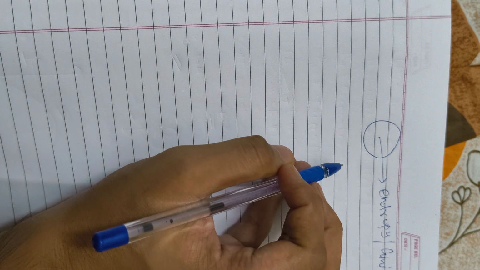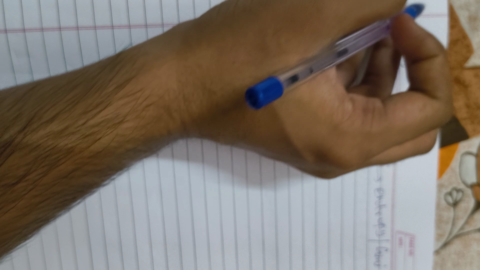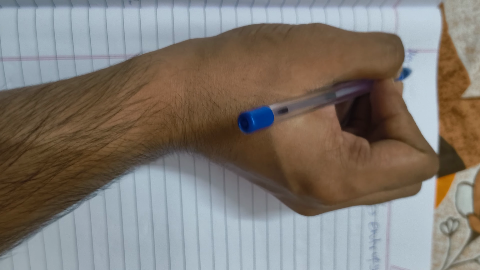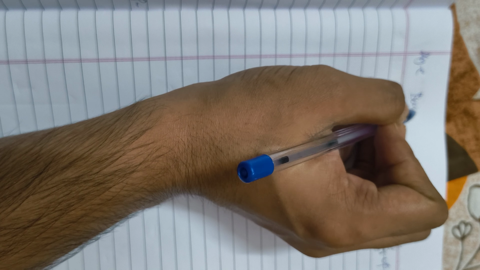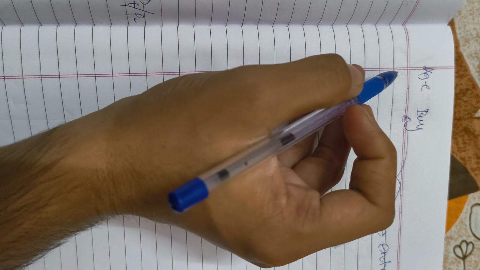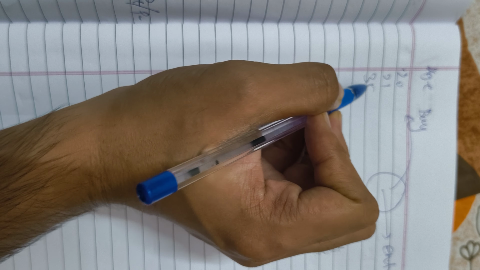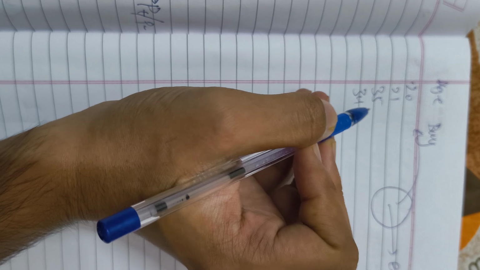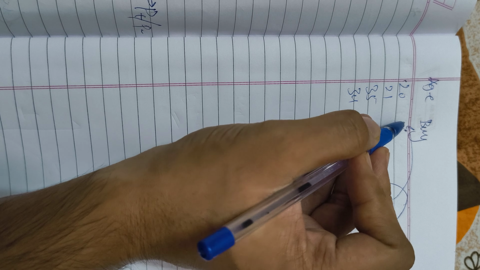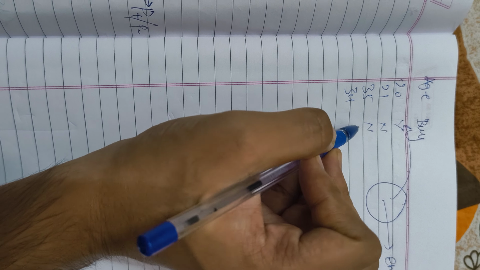Okay, this parent node has a mixed data set. For example, it has an age column and a y column. Suppose it has ages 20, 21, 35, 34, and buying yes, no, no, yes.